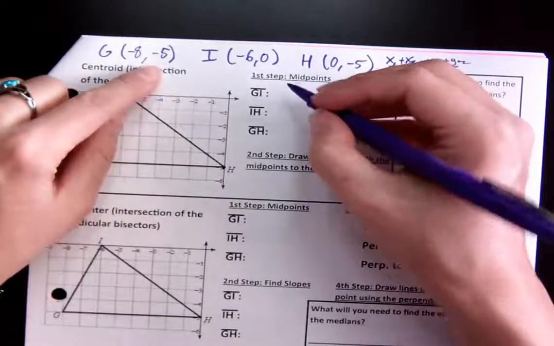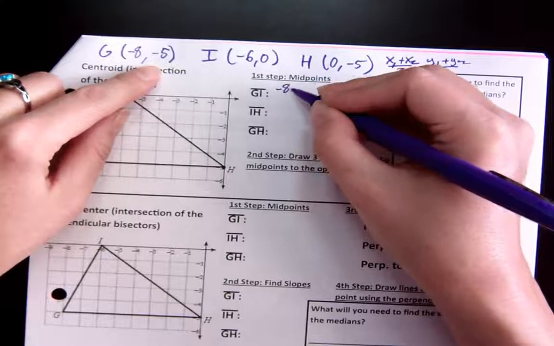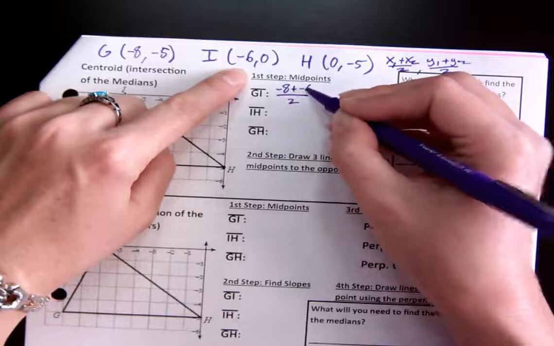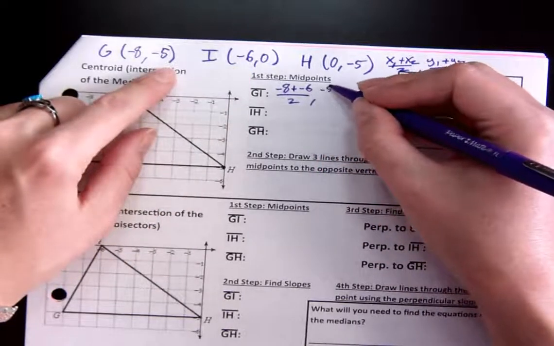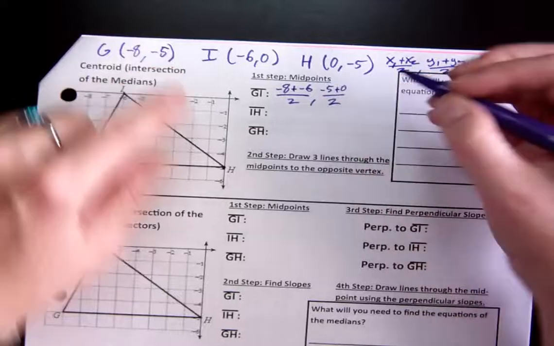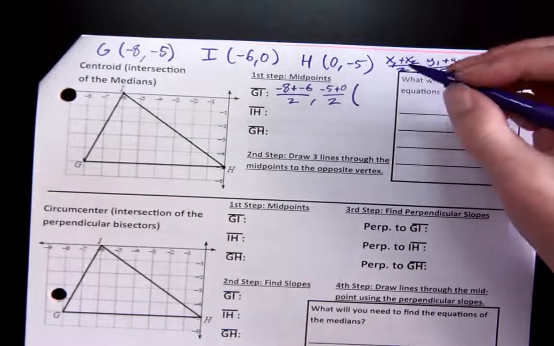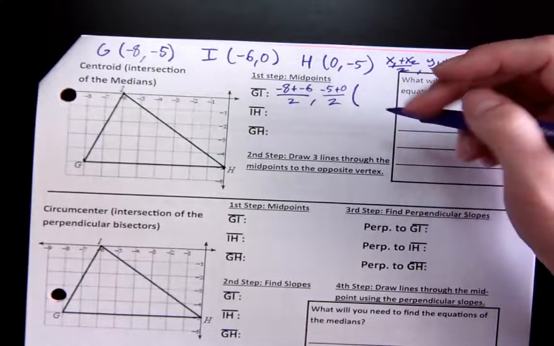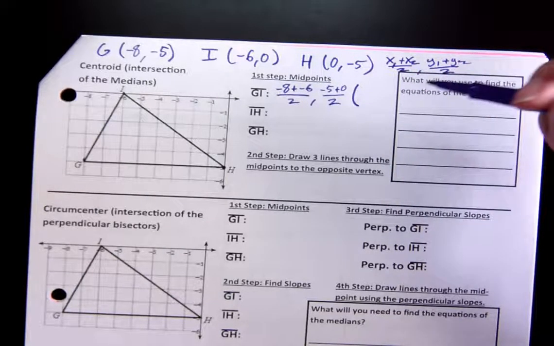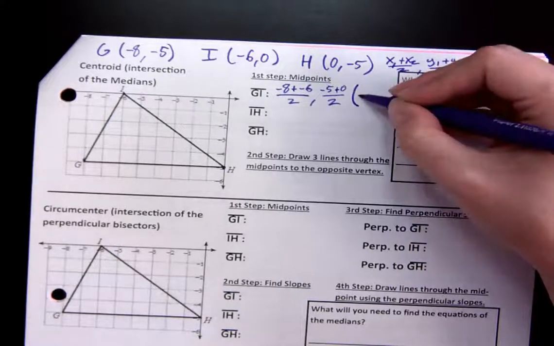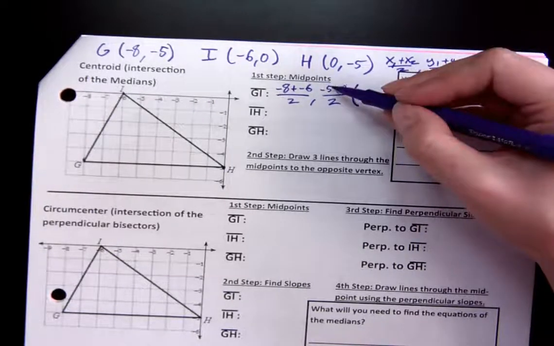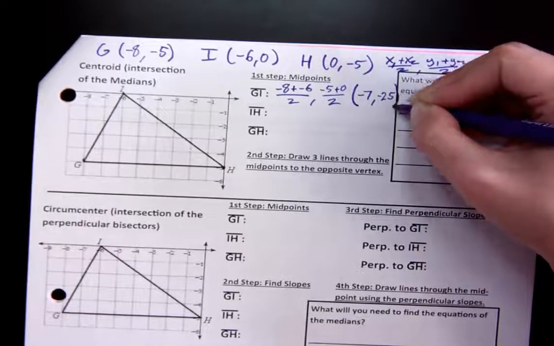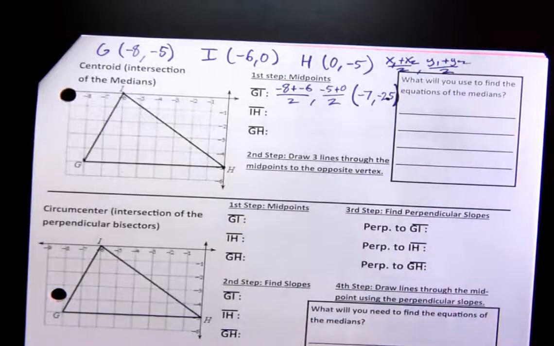So G and I, I'm just adding my -6 plus -8 divided by 2, my -5 plus 0 divided by 2. What does that give me? In mental math, -8 plus -6, yeah, divided by 2 is -7. And this would be -5 over 2, or I'm going to go ahead and put it in the decimal format, so it becomes -2.5.